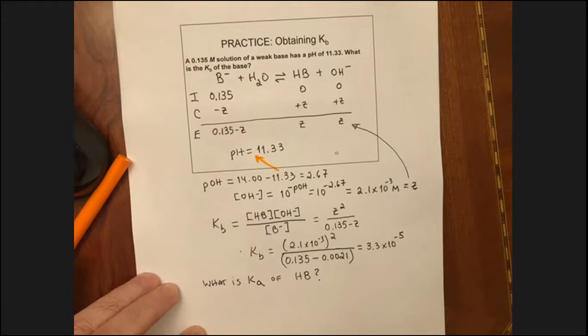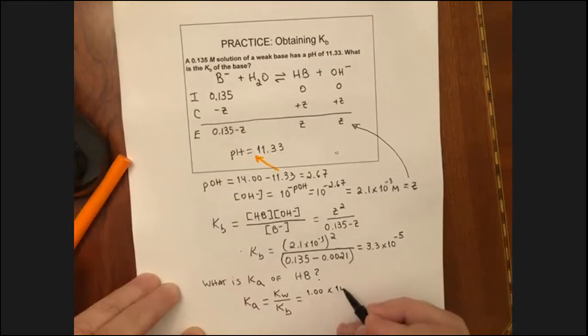So remember, we said that if we know one of the two constants, we can find the value of the other one, because Ka should be Kw divided by Kb. So that's 1.00 times 10 to the negative 14. I usually put 2 decimals here because remember, Kw is a constant, and so I don't care about its sig figs. I don't count its sig figs here. Divided by Kb, which we said was 3.3 times 10 to the minus 5.